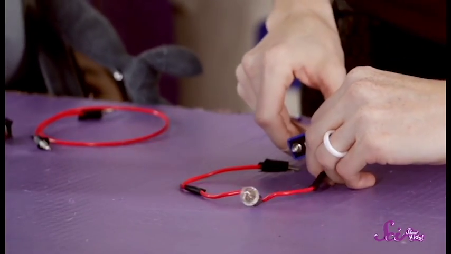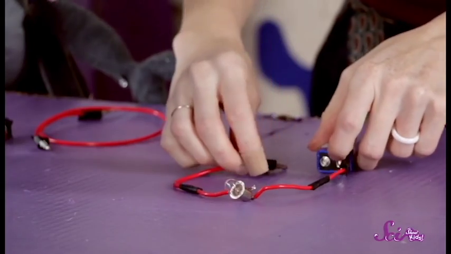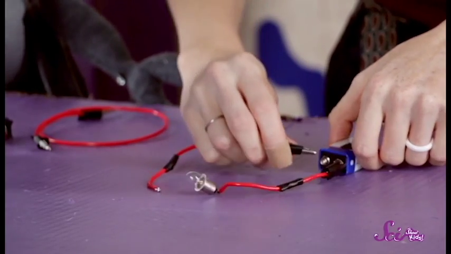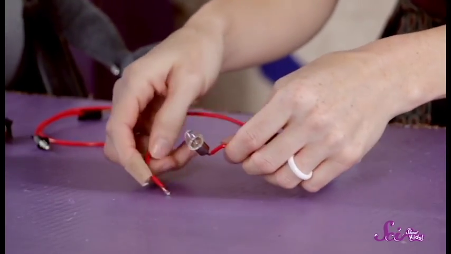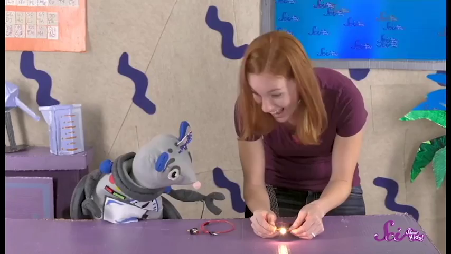Remember, there can't be any spaces in the circuit, so I'll connect the wires to the power source, then I'll connect one wire to the bulb. And when I connect the other wire to the bulb and complete the circuit, the bulb lights up.